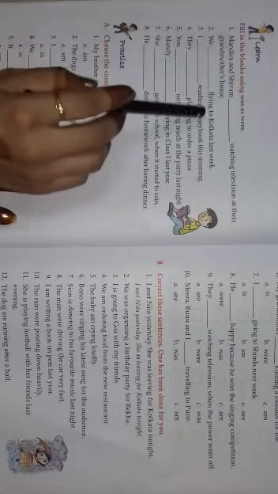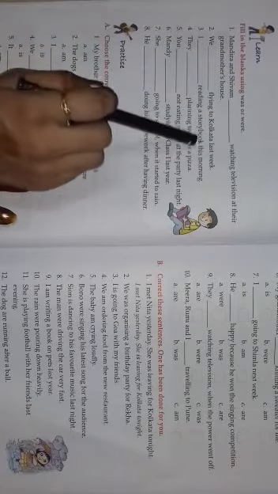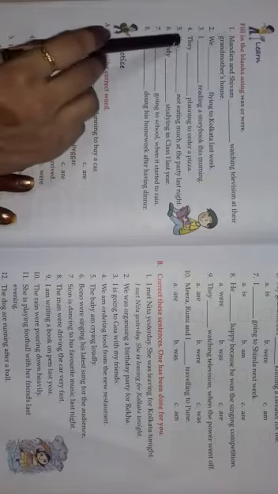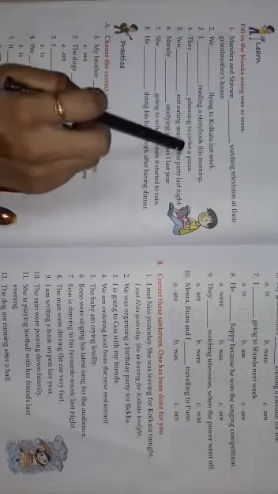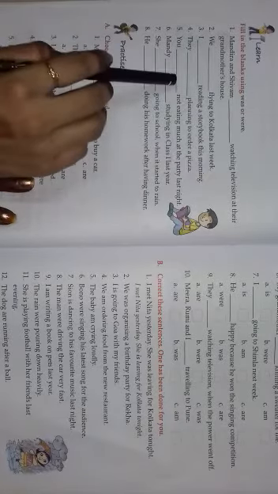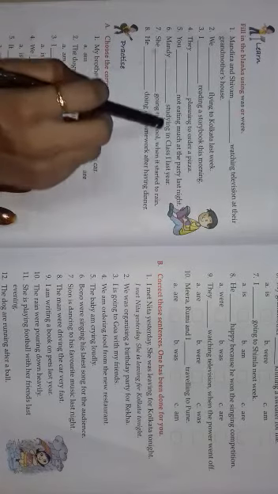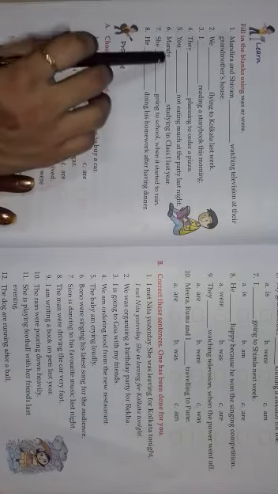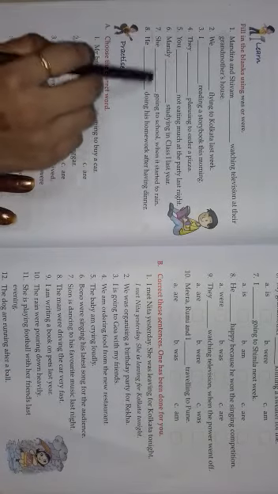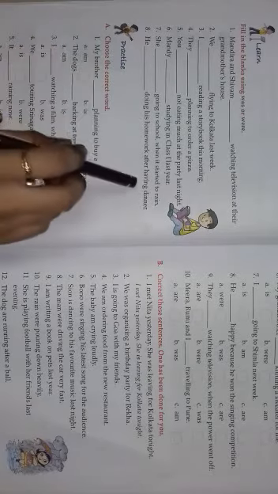We were flying to Kolkata last week. We means more than one, so we use were with we. I was reading a storybook this morning. They were planning to order a pizza. You were not eating much at the party last night. Mandy was studying in class 1 last year. Mandy, it is a name of a boy, only one person. She was going to school when it started to rain. He was doing his homework after having dinner.